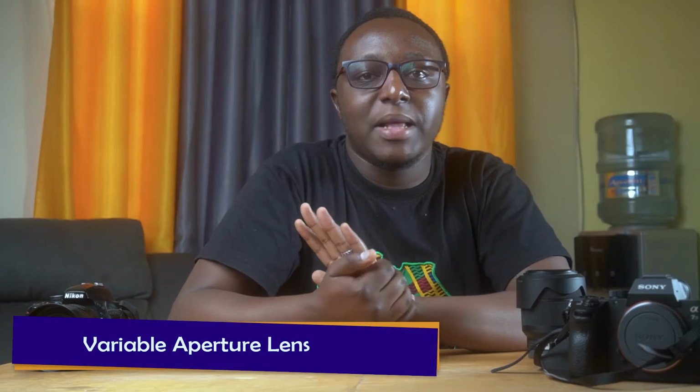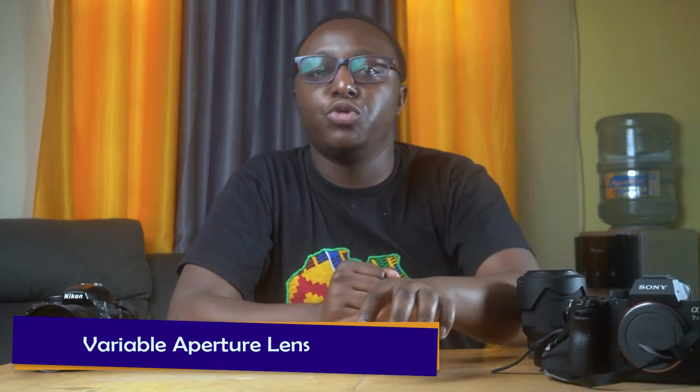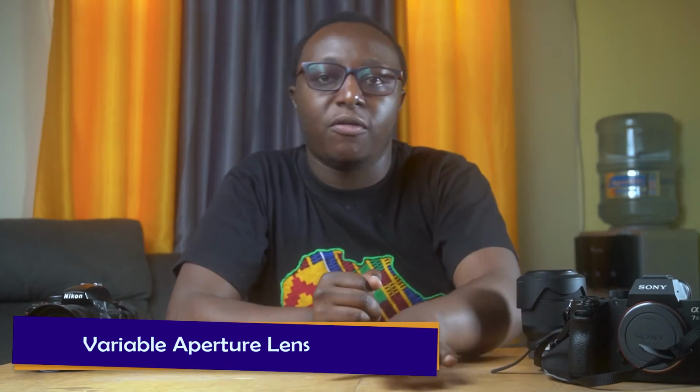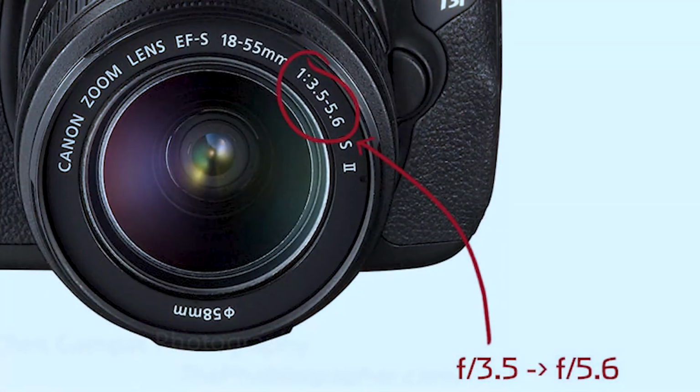Let's start with a variable aperture lens. A variable aperture lens means that the aperture changes in size when you change the focal length of the lens. You can tell this by the label of the aperture, and it will be like 1:3.5 to 5.6 or 1:4 to 6.5. And for my example, I have a variable aperture lens which is 28 to 70, 3.5 to 5.6. So why is this a big deal?